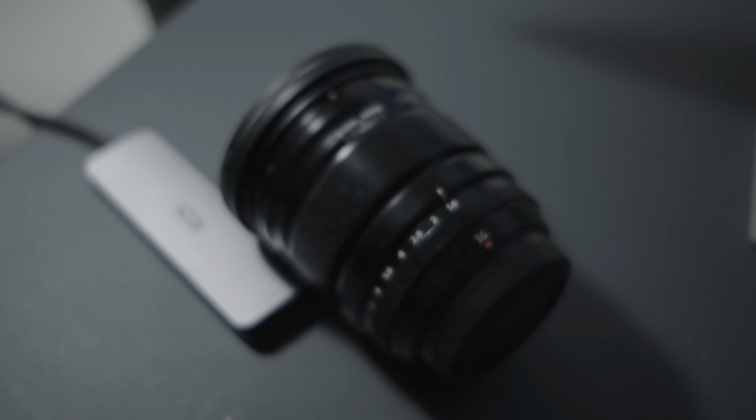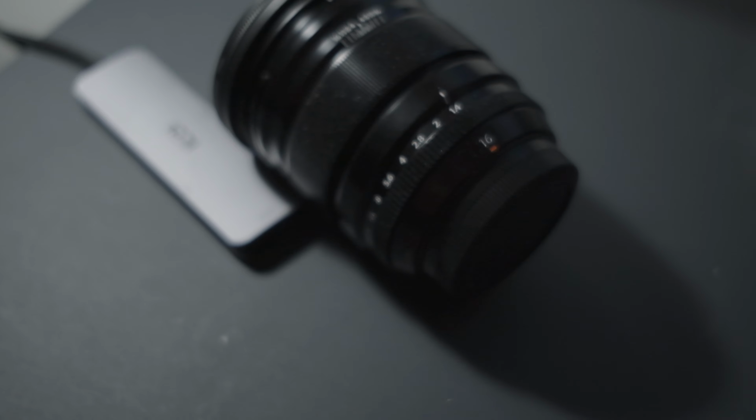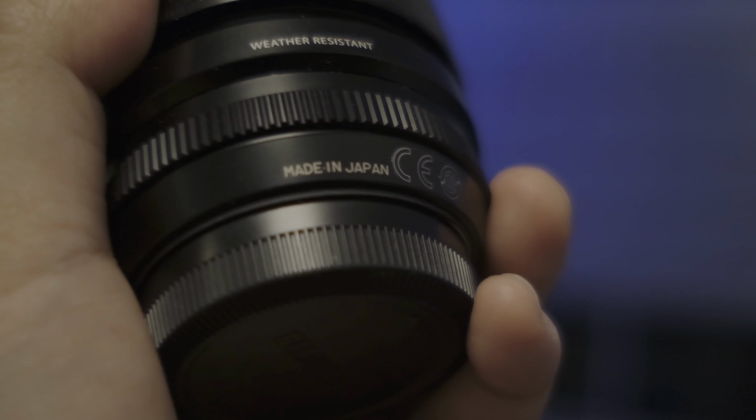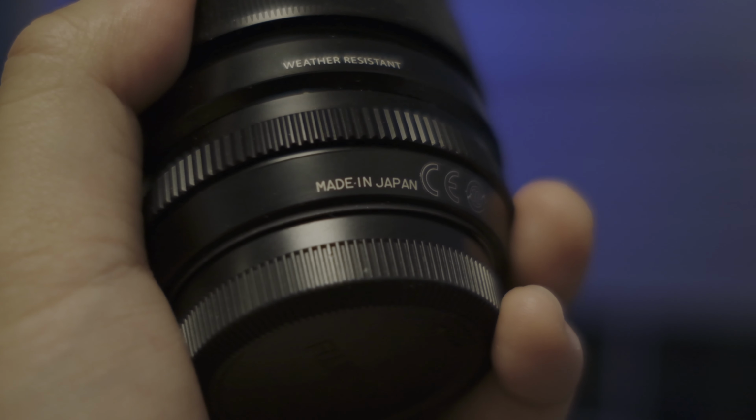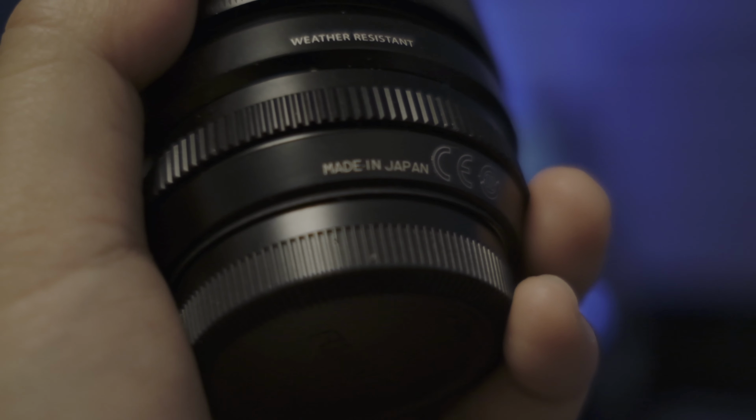Let's talk about which lens this is. This is the Fuji 16mm F1.4 lens, and it is a pretty high-end lens. I would say it costs about 1,300 Canadian dollars. It's by no means a cheap lens, but as you know, I care about quality and I care about how versatile the lens is. This lens produces superb image quality.